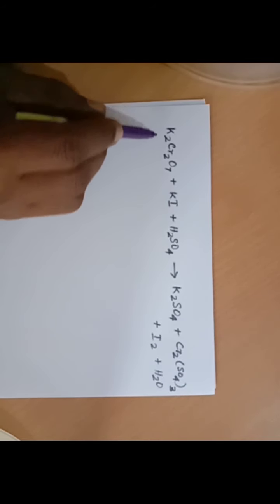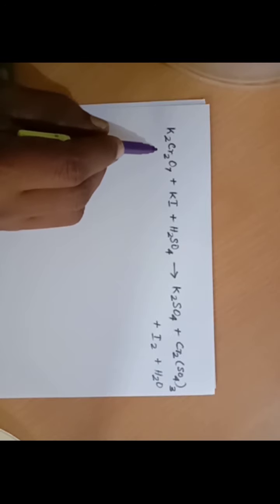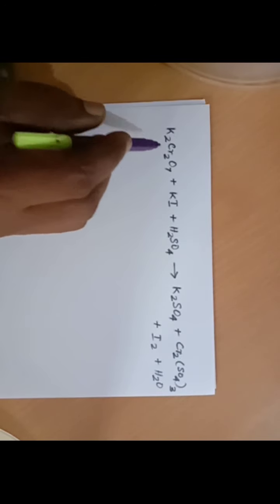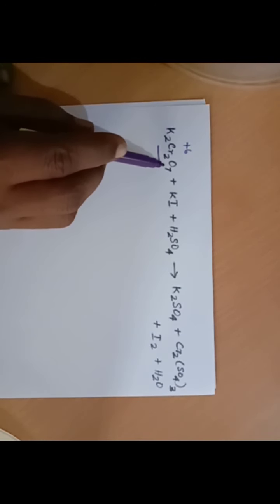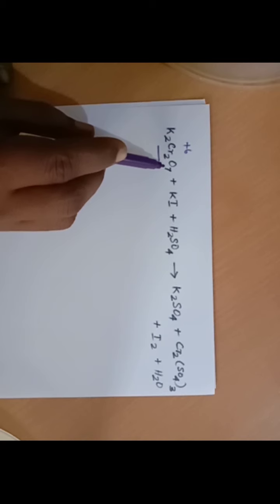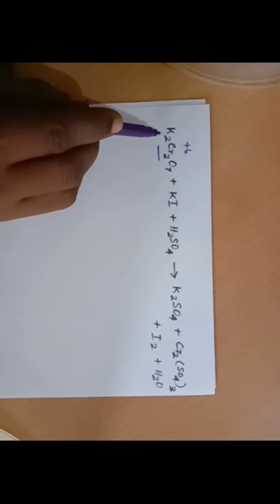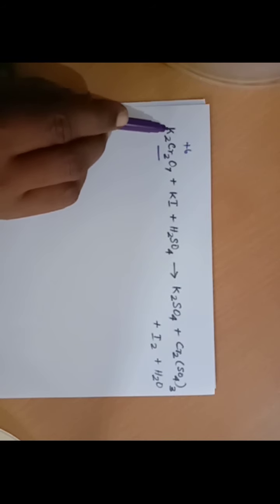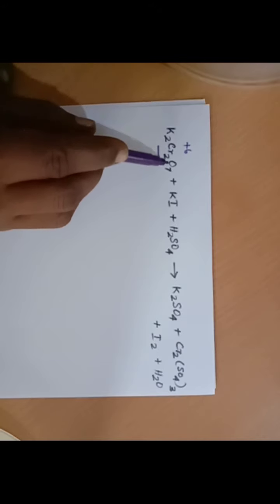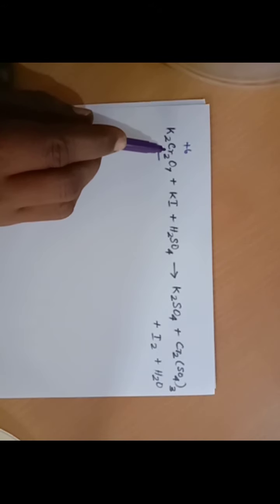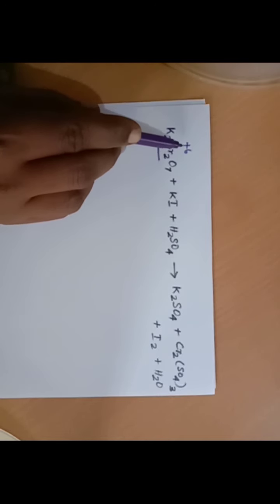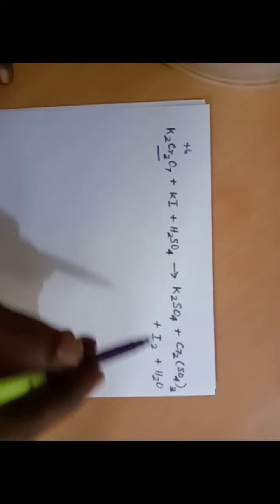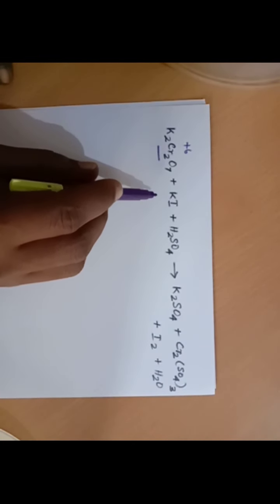See, in the reactant potassium dichromate, chromium has an oxidation number of positive 6. How is it positive 6? Oxygen has an oxidation number of minus 2, so 7 into minus 2 is minus 14. Potassium has positive 1, so 2 into plus 1 is plus 2. Then minus 14 plus 2 becomes minus 12, so 2 Cr have positive 12, and 1 Cr has an oxidation number of plus 6. This is the way by which we find the oxidation numbers of elements.